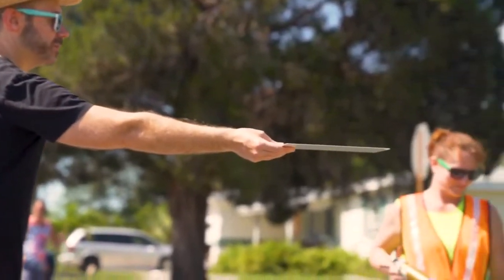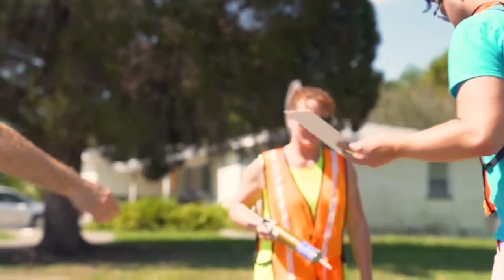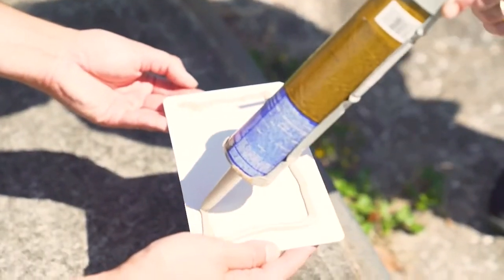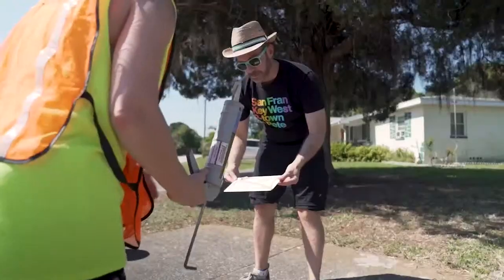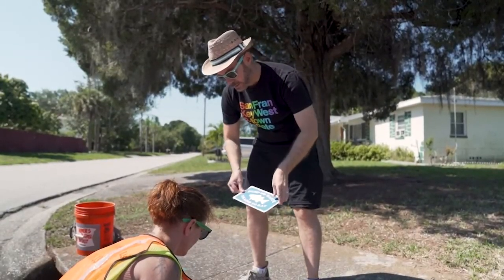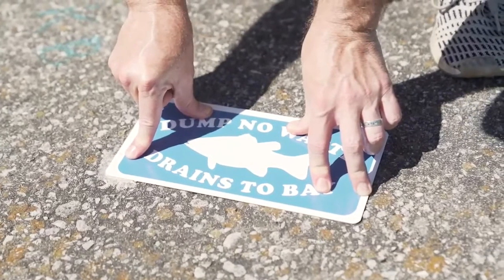But the most recent one we did was a Drains to Bay project, where we put the signs that say Drains to Bay on the storm drains. We did every one in St. Pete Heights. We had a day where we put signs that say drains to the bay on all of our storm drains, so people know that any water that goes into the storm drains will wind up in the bay. So they're more careful about that.